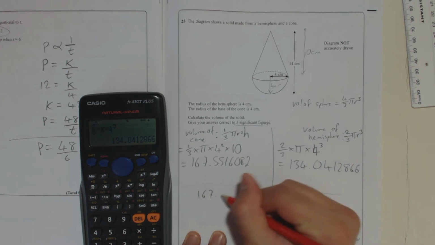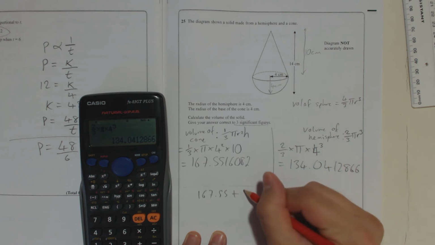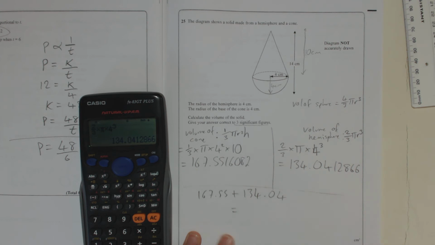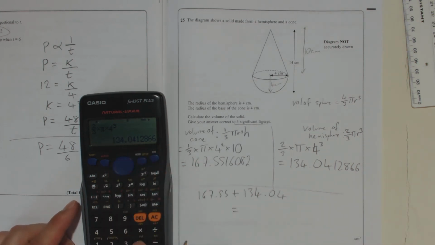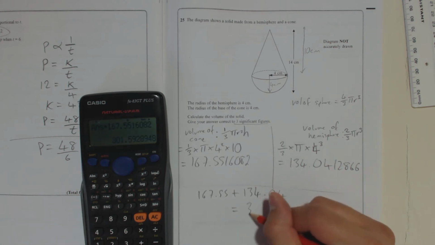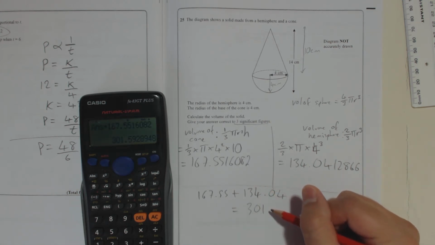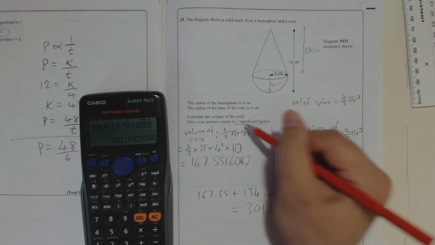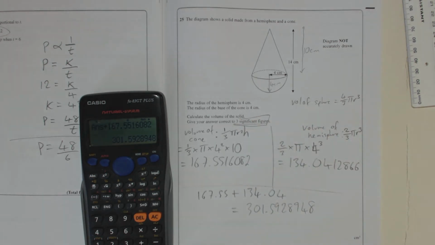So 167.55 plus 134.04 equals. So here's my original number, I've kept that in. I'm going to add 167.5516082, keeping all my decimals in and rounding right at the end, equals 301.5928948, but it says 3 significant figures, so that would be 1, 2, 3.